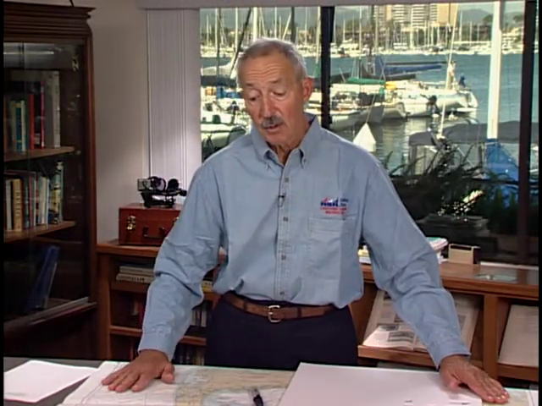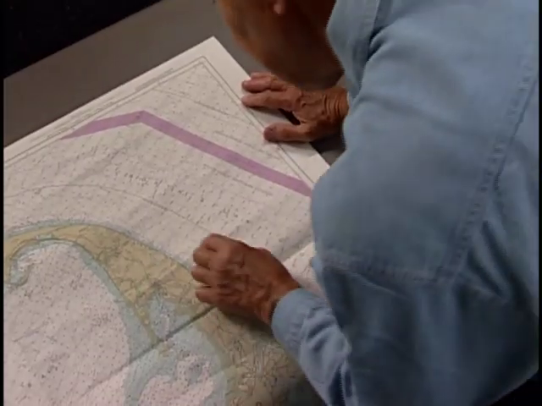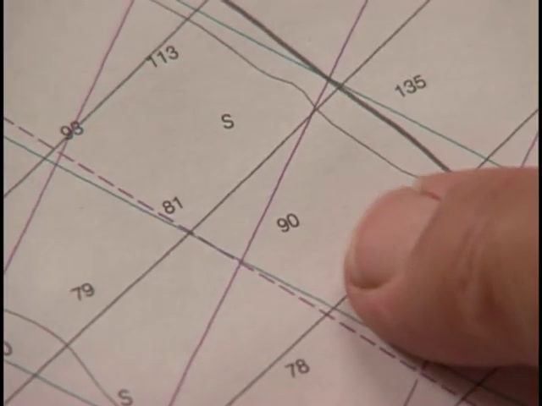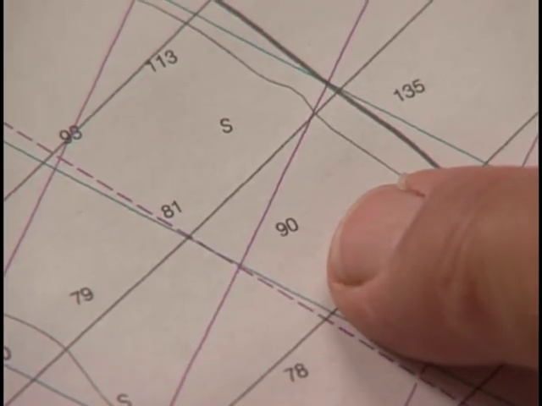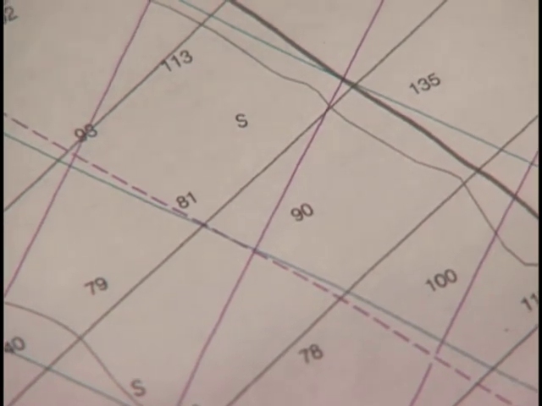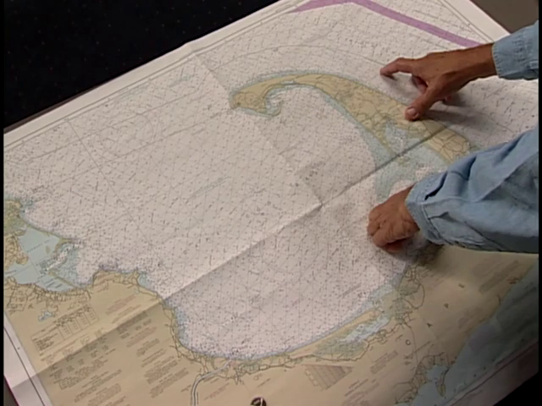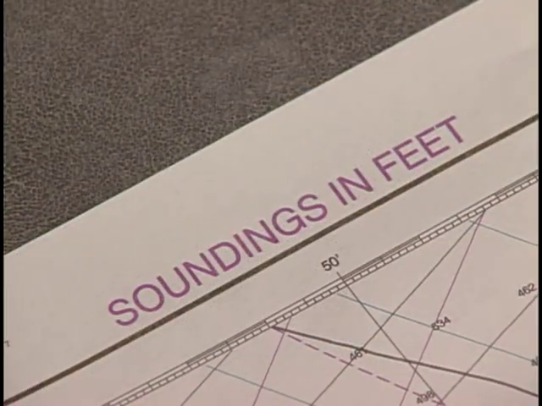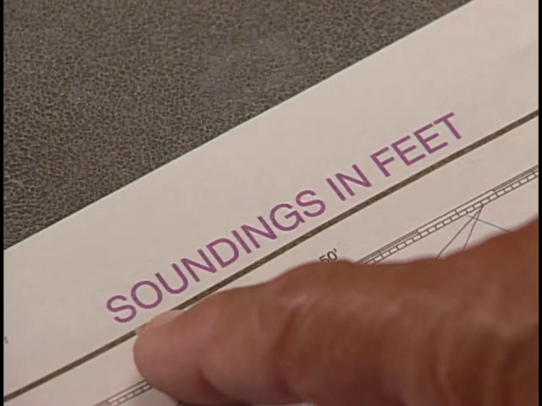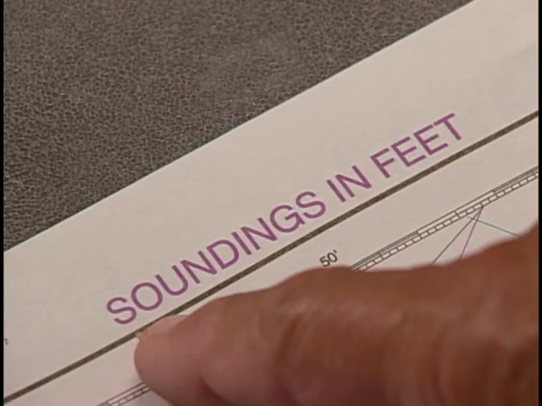One of the things you want to look at when you initially use a chart is to see what the depth scale is on that chart. For example, if I look at a particular depth mark on the chart, I'm reading here a 90. And the question is, well, what does that 90 mean? Well, it means the depth of the water, but is it 90 feet or 90 meters or what? I look at the border of the chart and it will have in big, large letters what that depth scale is. In this case, it's soundings in feet. It may also say soundings in meters or soundings in yards.